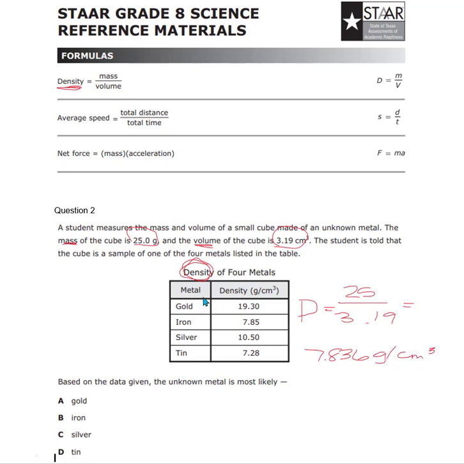And so what we're going to do is now we're going to use the information that they give us to find which densities match. Okay, so this is the density of the unknown metal, and these are the known densities. I'm going to look through each number and find the one that's the closest match. So 19 is far off from 7, so I'm going to mark that one out. 7.85 and 7.84 are pretty similar, so I'm going to leave that one there. 10.5 is pretty far off from 7.84, so I'm going to mark that one out.